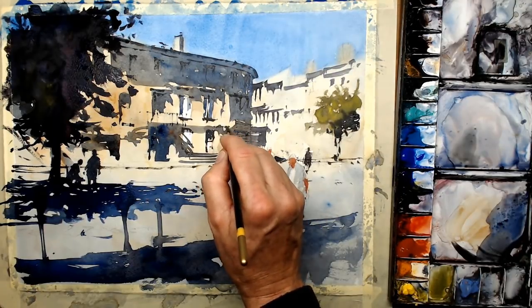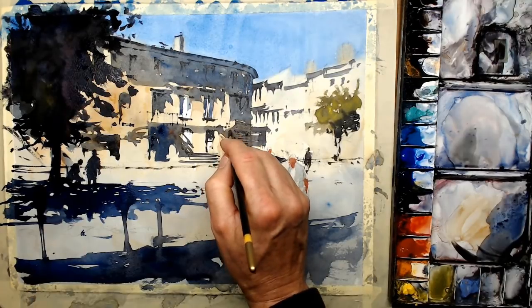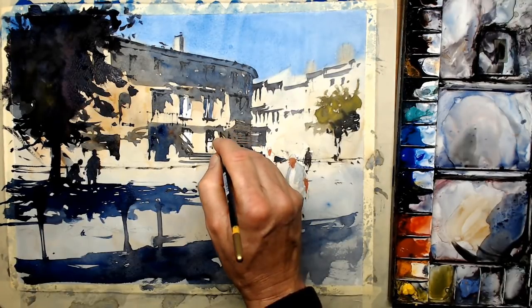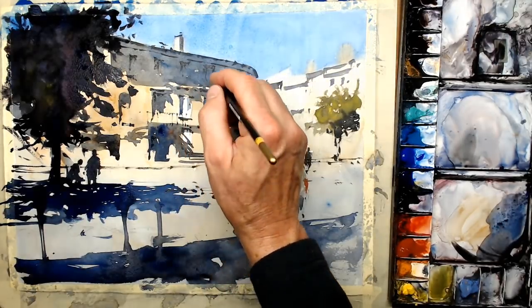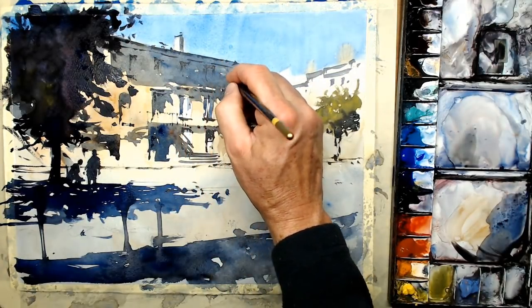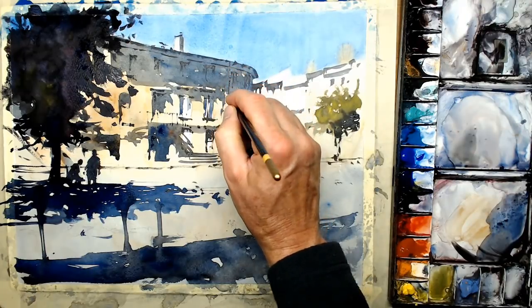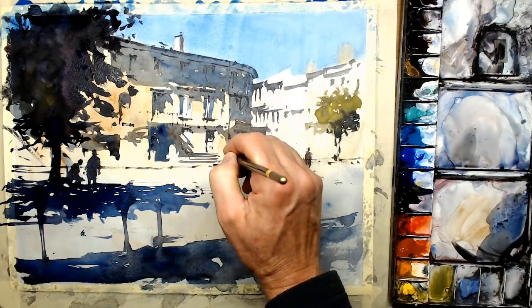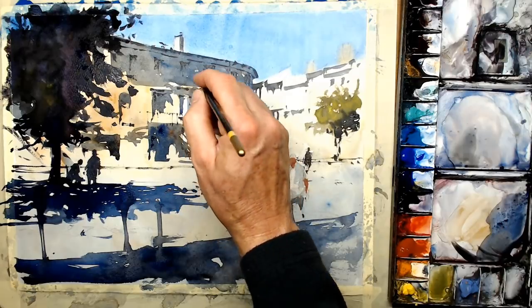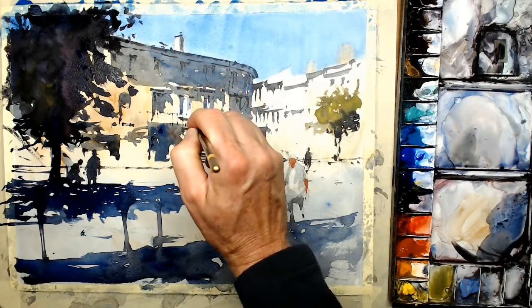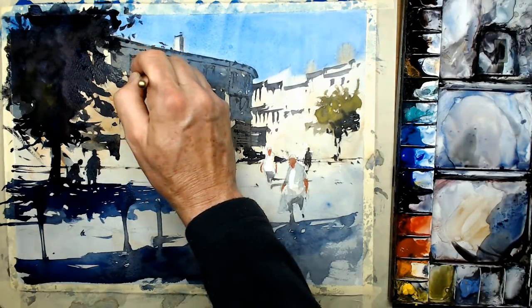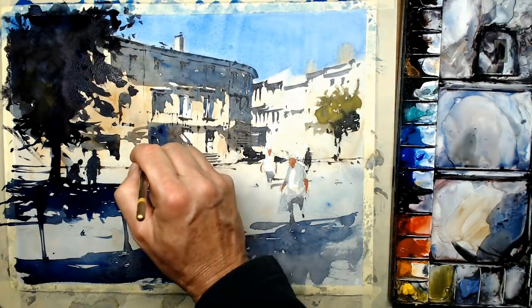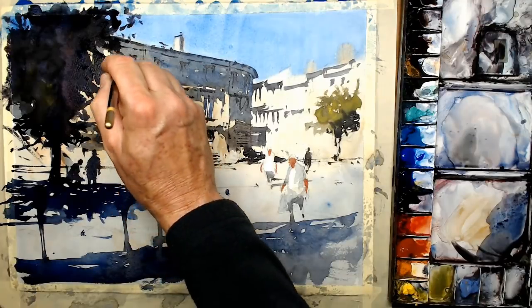Bit more detail in the darkest bit on the right hand side of the building, just as it curves around. I'm conscious of not overdoing it at this stage. I want to not create so much detail that we start to lose the freshness of a watercolour.